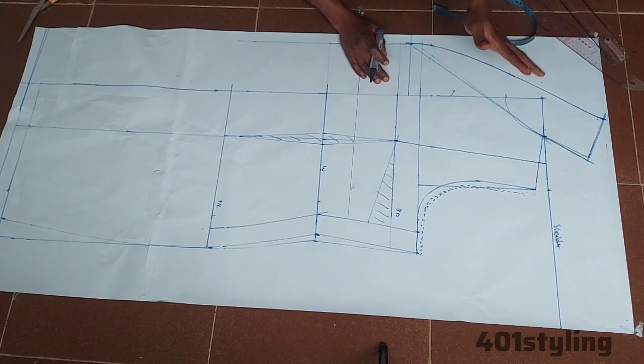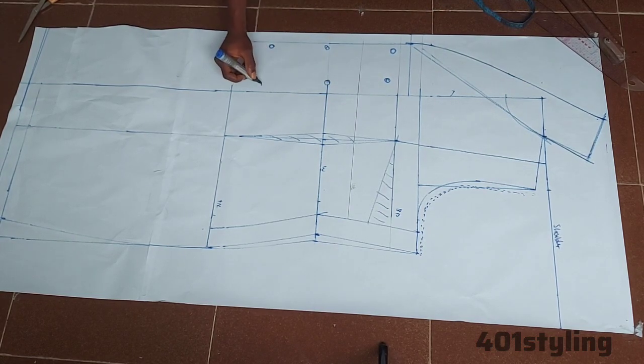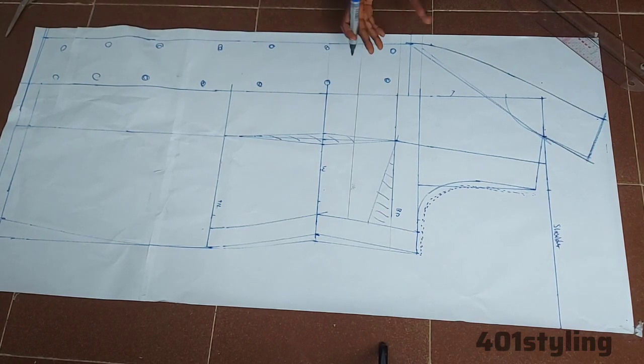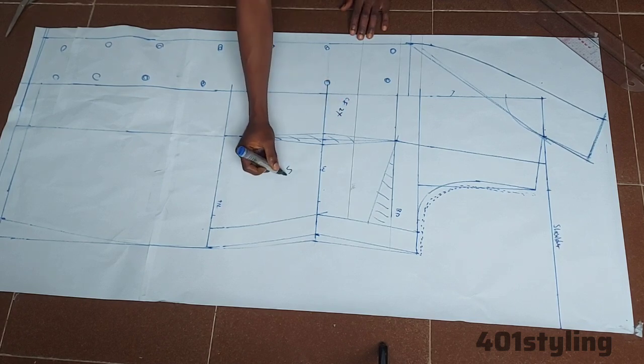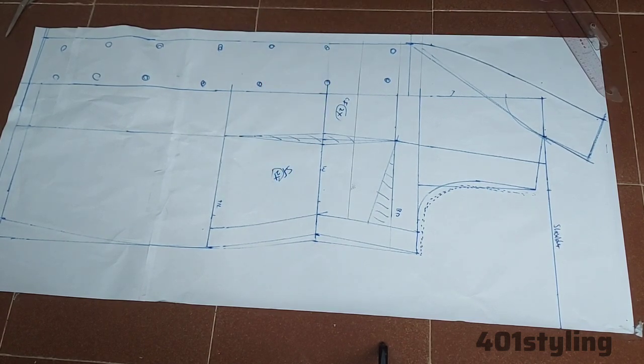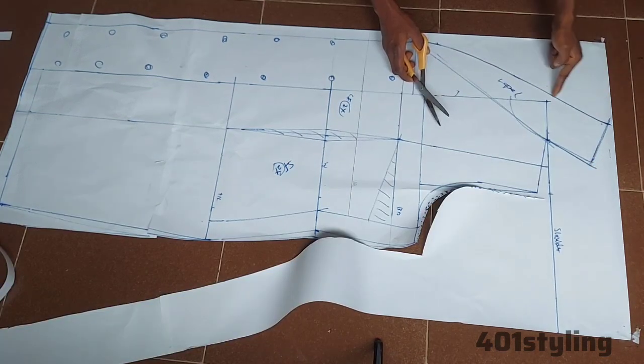Okay, so with this, we are done with that. And here is where you're going to have all of your buttons. So on this one, I'm going to have 12 buttons altogether. You can have as many as possible, depending on the length of your jacket. After all of that, you go ahead and label your pattern accordingly in a way that you're going to understand, just like you see me doing. I'll label the side front, the center front, the lapel, the allowance, and so on like that.